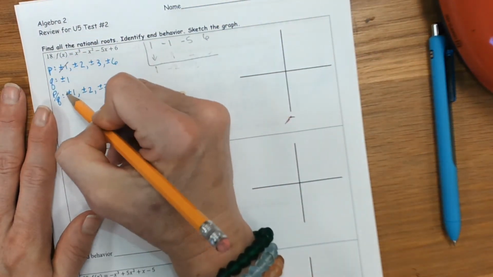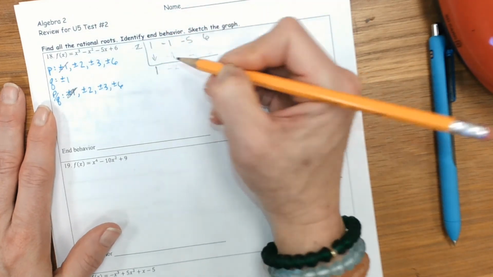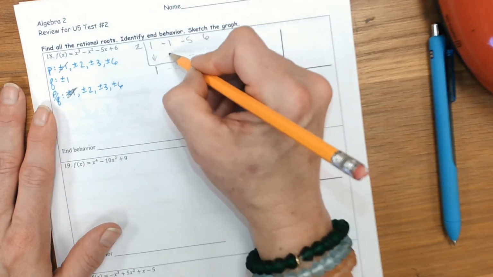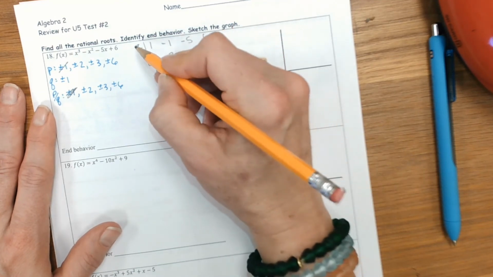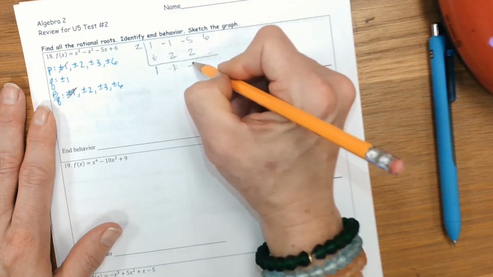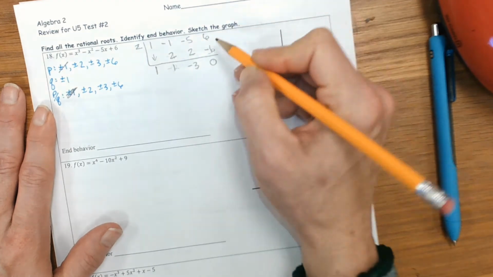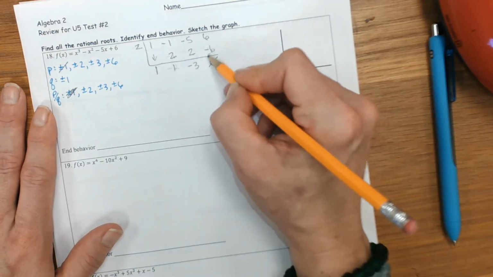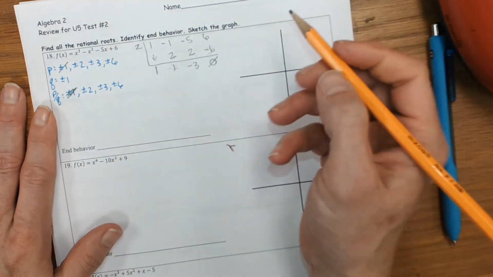So I know it's not my 1s. So I'm going to start with 2. I'm going to bring that down, 1. 2 times 1 is 2. Negative 1 plus 2 is 1. 2 times 1 is 2. Negative 3. 2 times negative 3. All right, we found one, right? There's the 0 remainder. So we know that 2 is a factor.